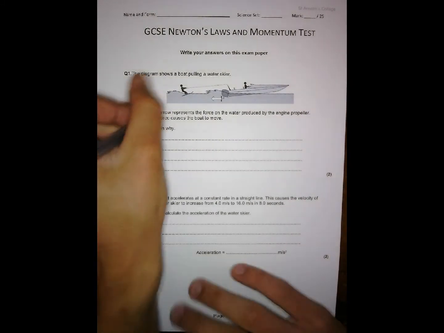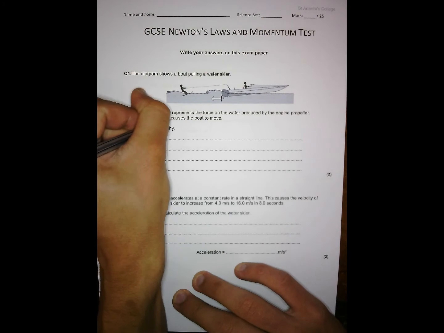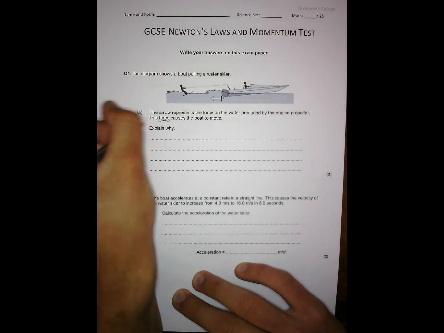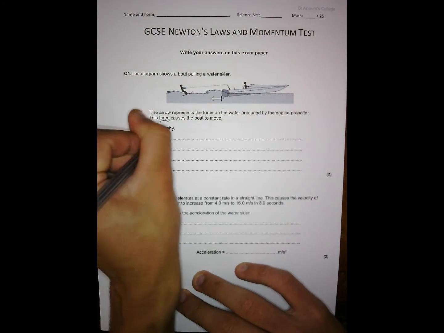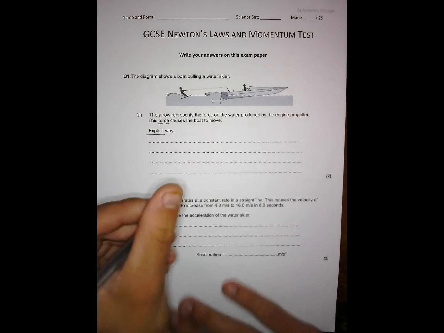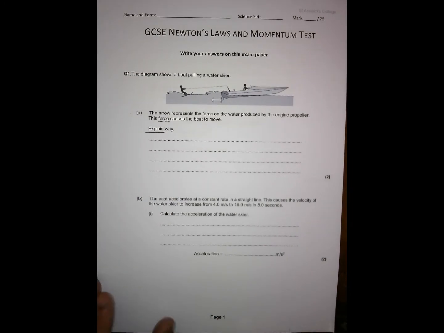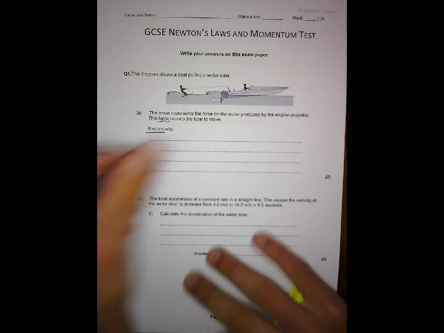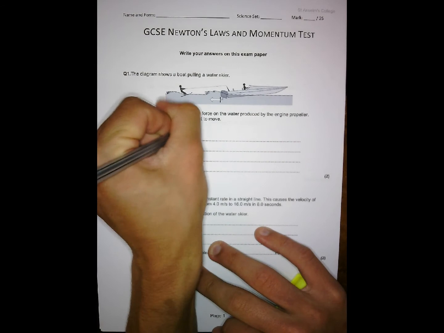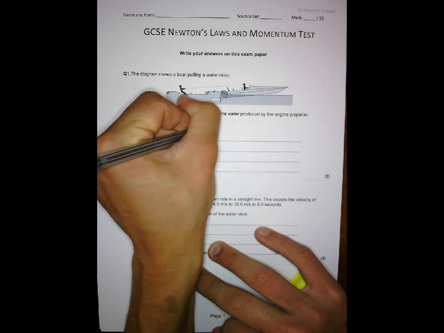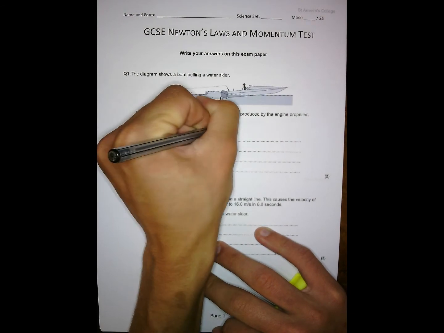And if you ever see a question that's about forces and it's asking you to explain, the first thing you should be thinking about is Newton's laws. In this case, we need to explain this using Newton's third law.